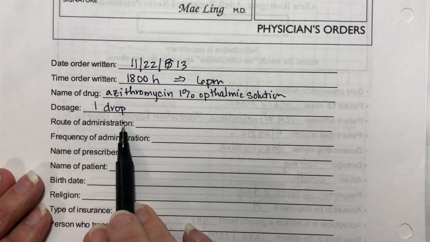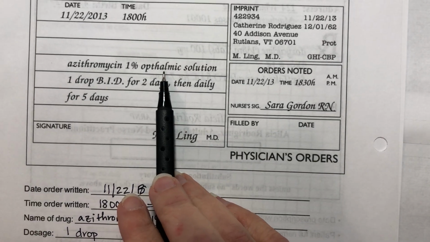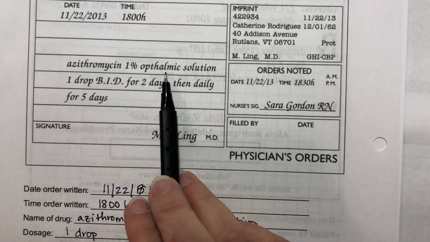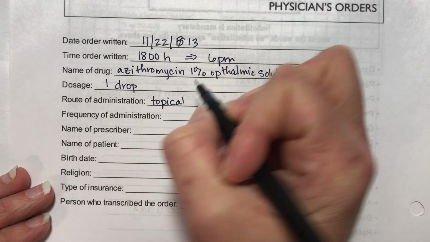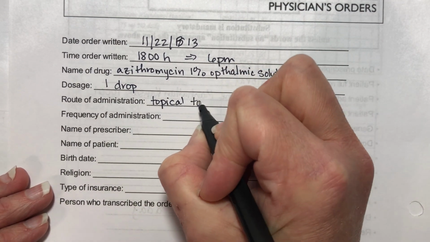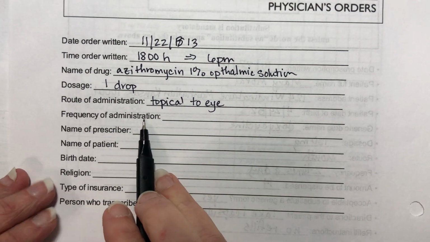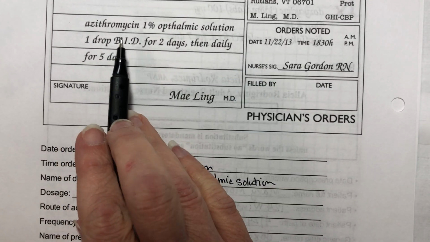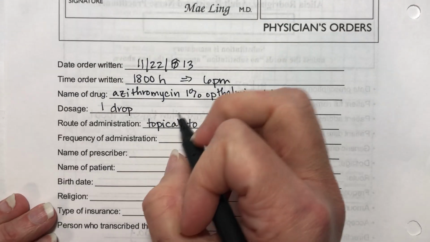What is the route of administration? This is ophthalmic, which means eye. We're putting a drop on something, so this is topical, and it's applied to the eye. Frequency of administration: here's where we do 2 times a day for 2 days, and then daily for 5.